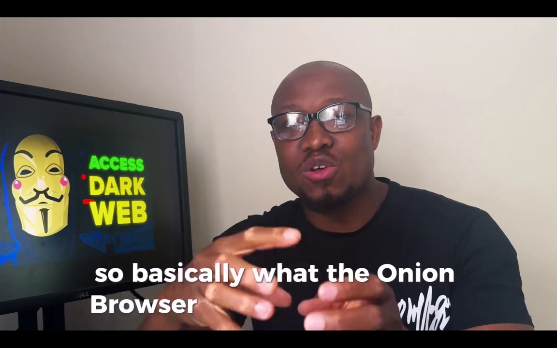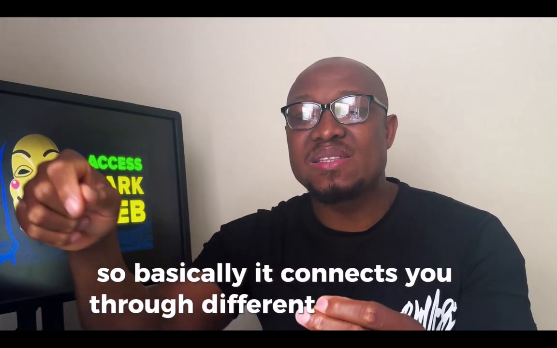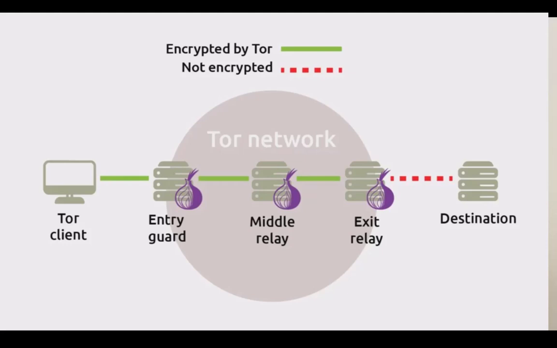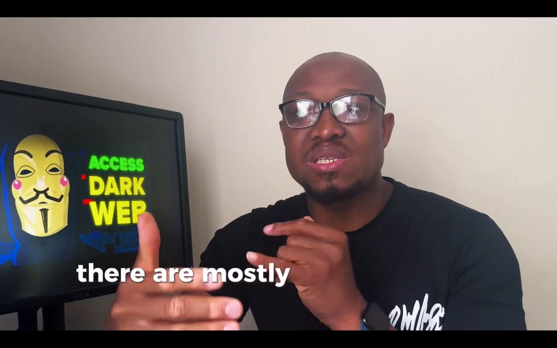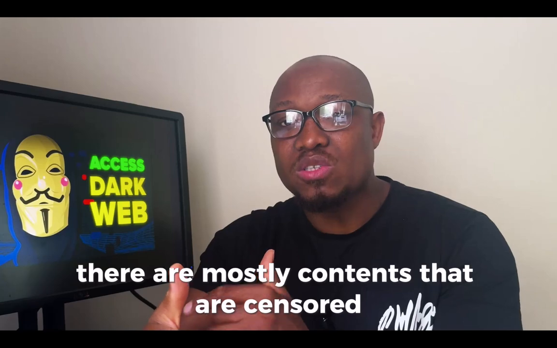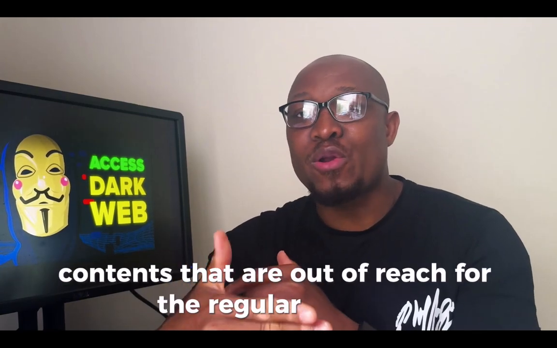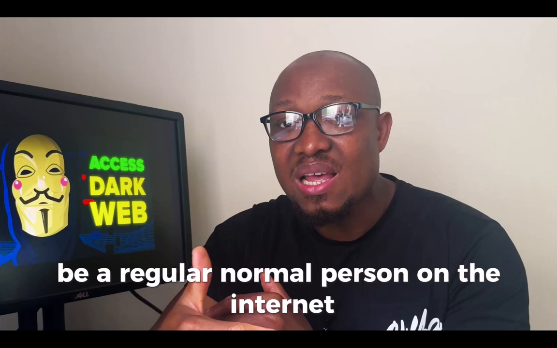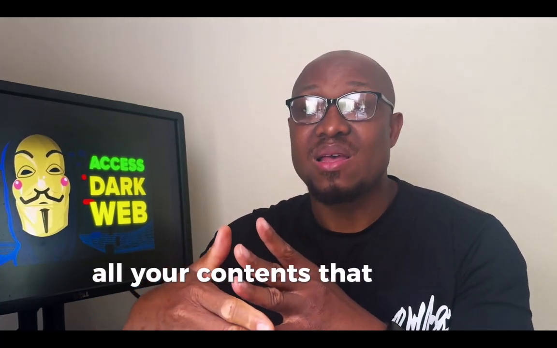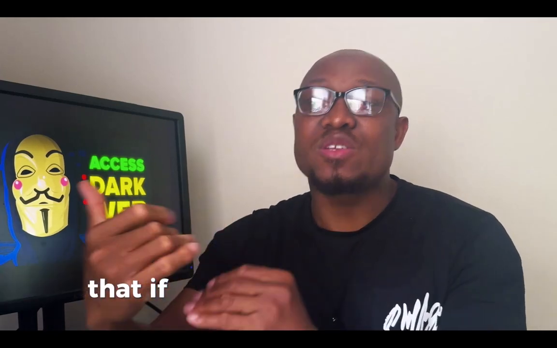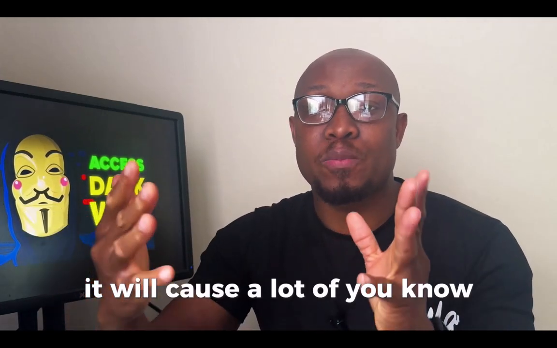What the Onion browser does is connect you through different connection nodes across the internet, across the dark web. It does that to protect you, to keep you anonymous, and to give you a level of privacy, because the content you are accessing is mostly censored content, out of reach for the regular person on the internet. It's content that is probably illegal, or even so sensitive that if it were on the surface web, it would cause a lot of problems, a lot of chaos.